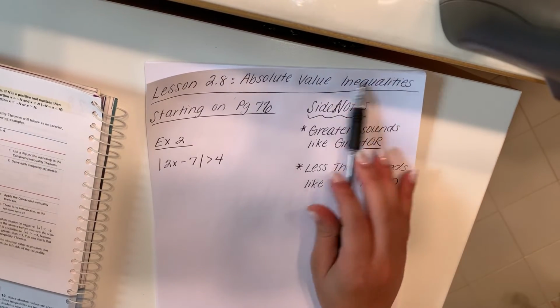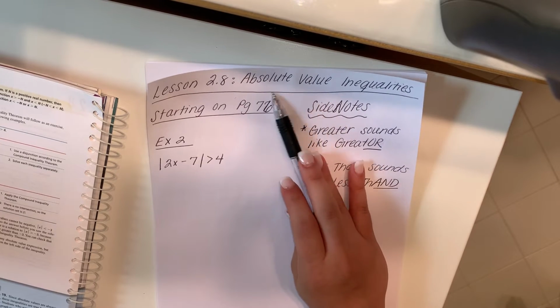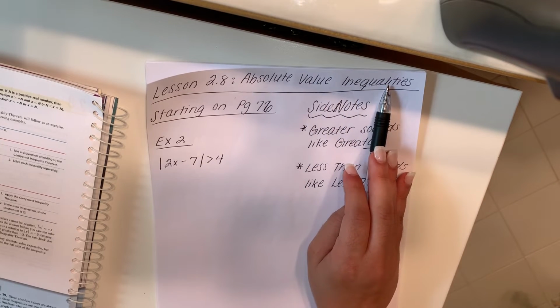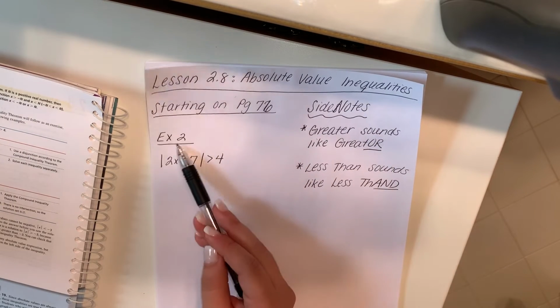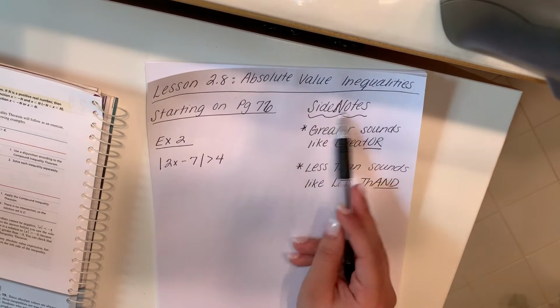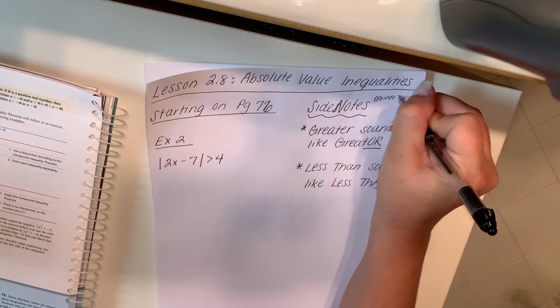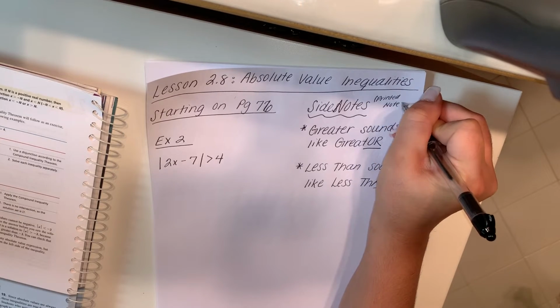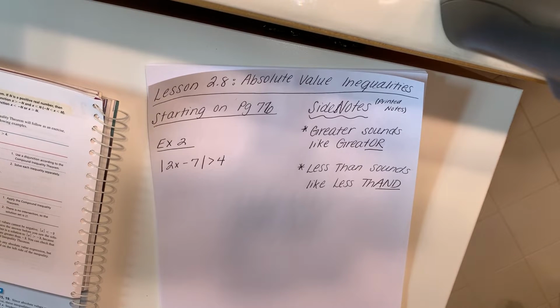But just so you know, we are still working with inequalities, and to be exact, now we're going to be doing absolute values of inequalities, okay? We are starting on page 76, which is actually, we're going to be starting on example 2 in a moment. There's just a few side notes that I want to add that you should see in your printed notes, where they talk about absolute value inequalities.